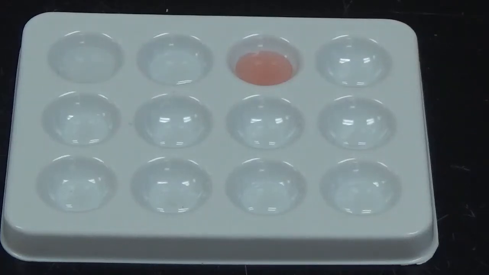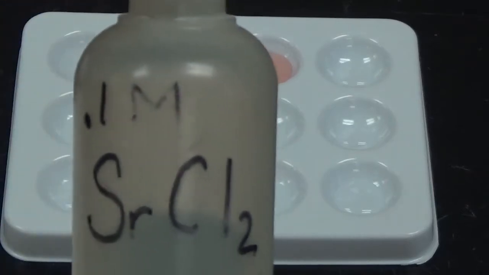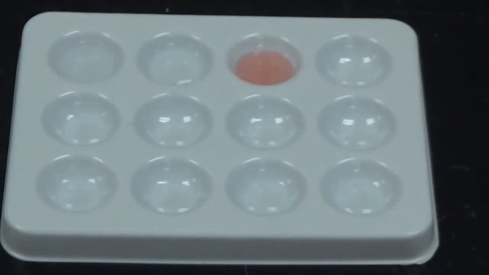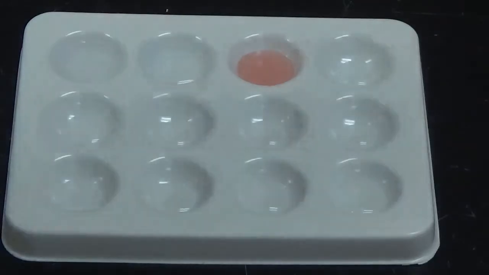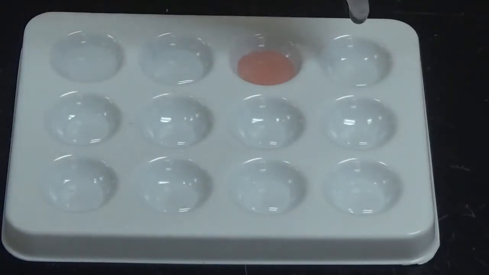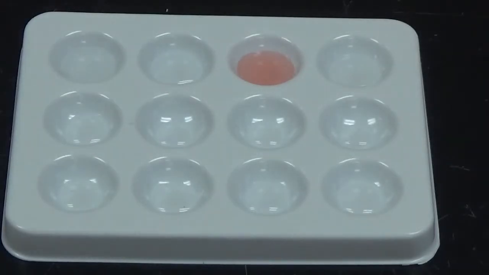So next up, I'm going to use strontium chloride, and strontium chloride has the formula SrCl2. And again, it is also a clear and colorless liquid, so we're going to look for some sort of change in this well right here. And no change, so no reaction. Okay, so next up, let me flip my paper over here.